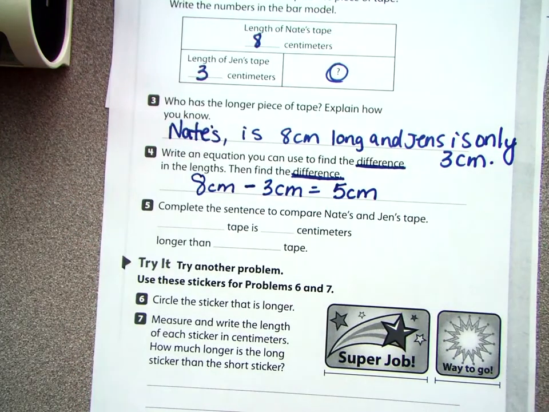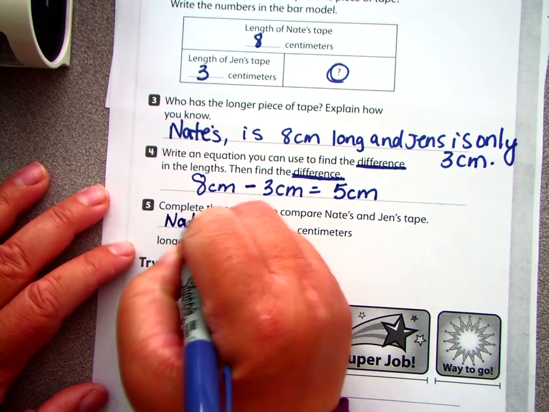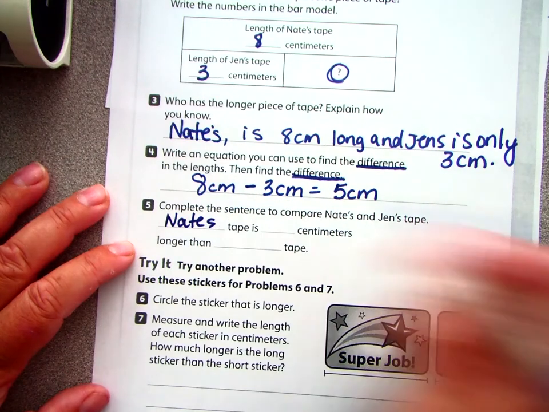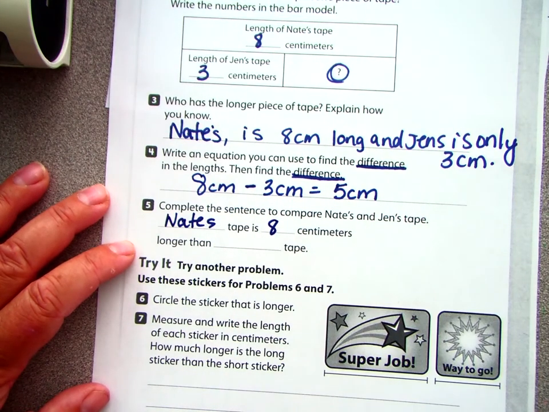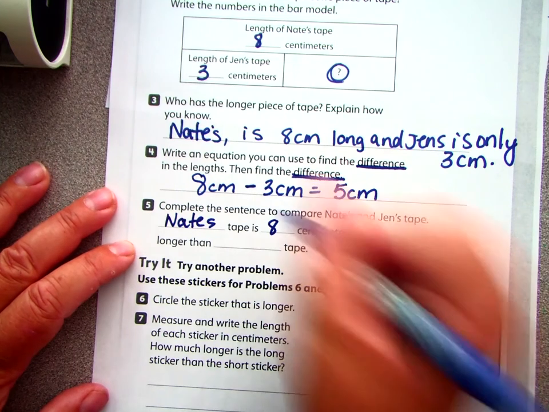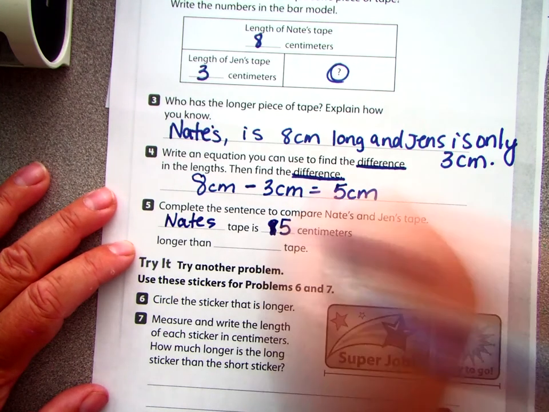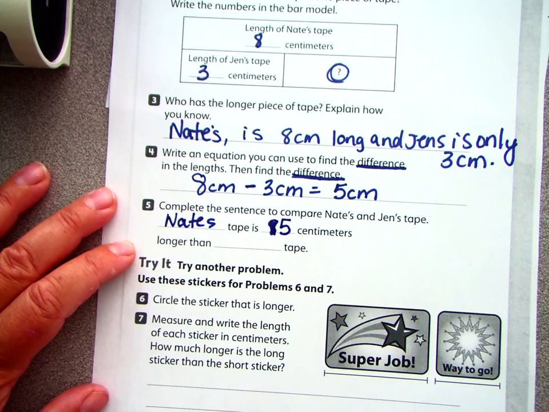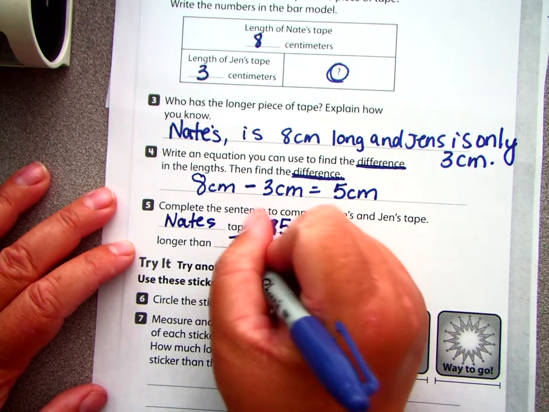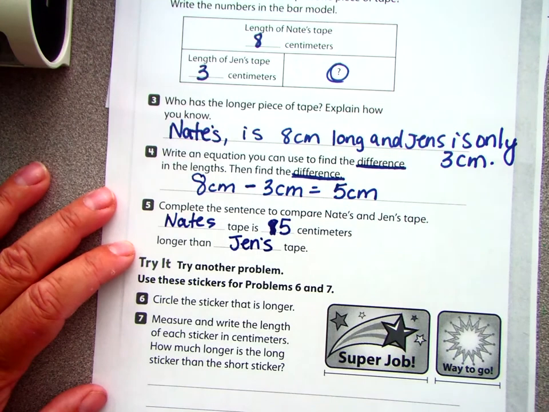It says complete the sentence to compare Nate's and Jen's tape. Okay? Nate's and Jen's tape. So Nate's tape, we said, is 8 centimeters long. Oops, Miss Horn made a mistake. Nate's tape is 5 centimeters longer than Jen's tape. Okay?